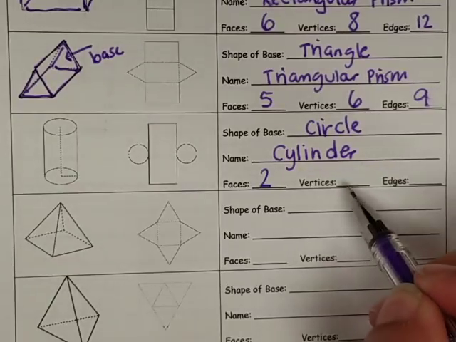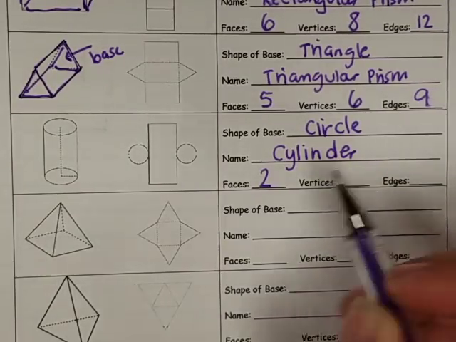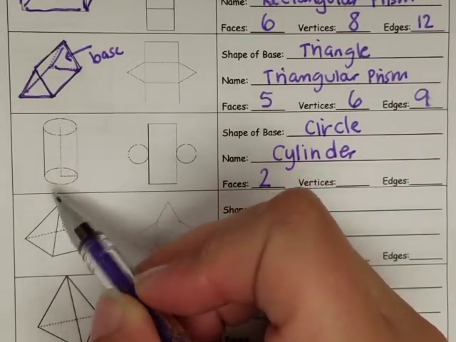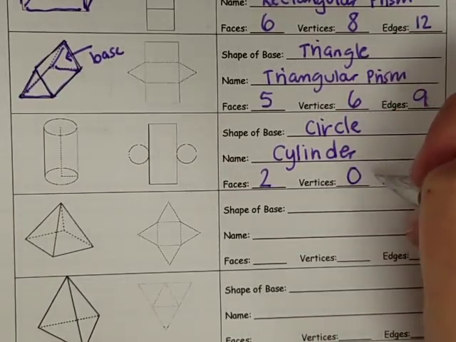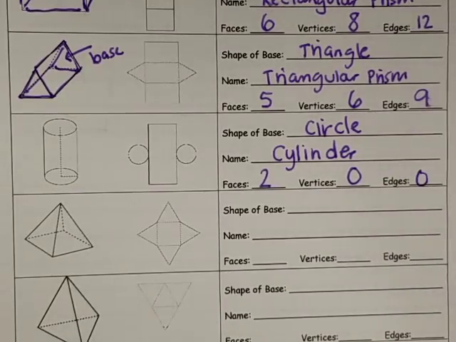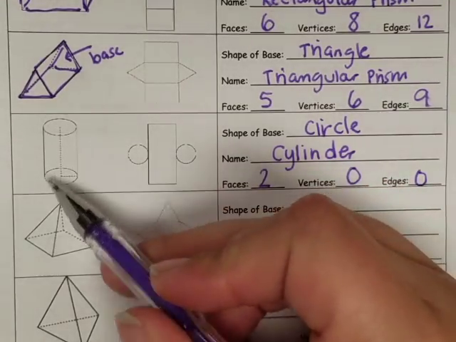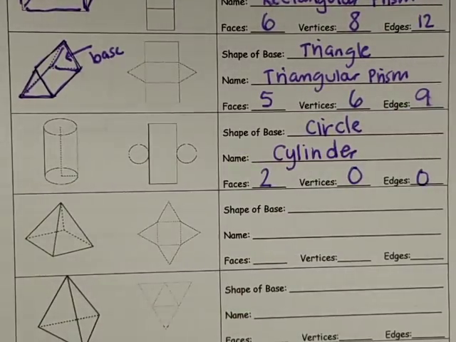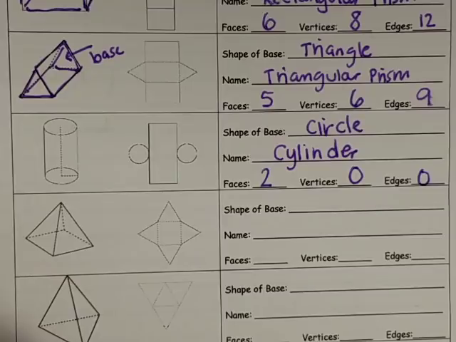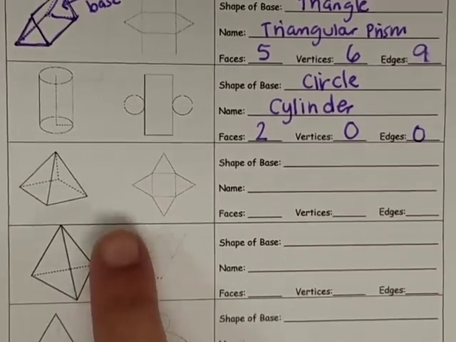All right, vertices is where 3 or more edges come together, and there aren't 3 that come together, so actually there's no vertices and there's no edges. There is a debate online whether or not this has 2 edges or 1, but the definition of edges is when 2 faces come together and a face has to be flat, so that's why I'm saying 0 and 0.